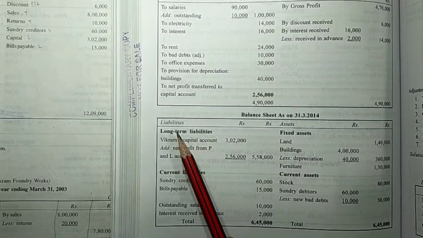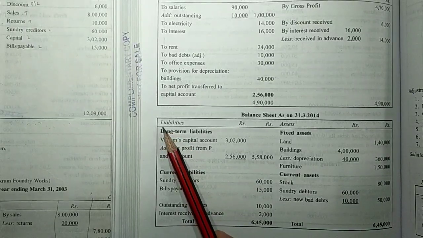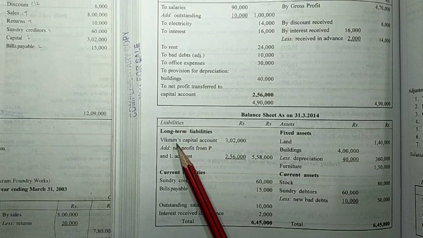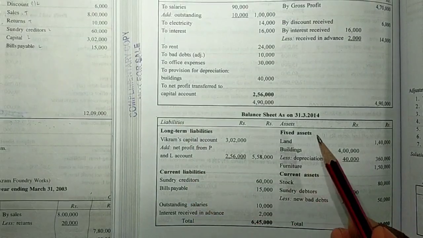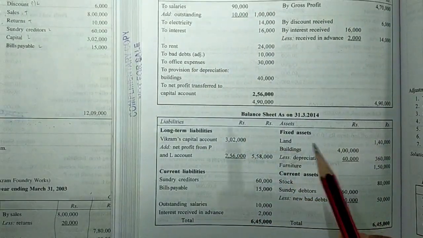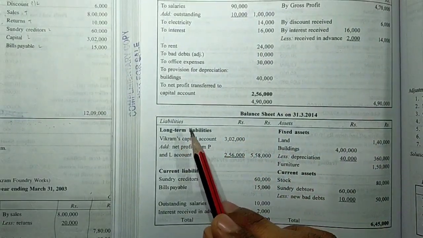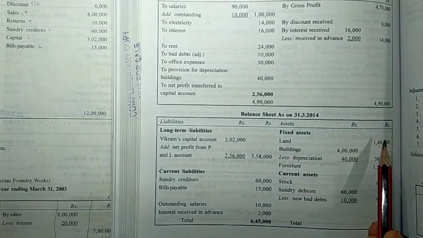A simple way to remember is L stands for left hand side, L stands for liability. So liability comes on the left hand side, asset comes on the right hand side. Under that, liability amount and asset amount.